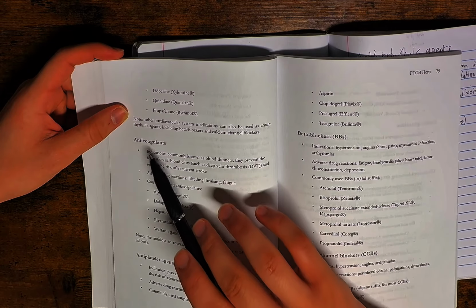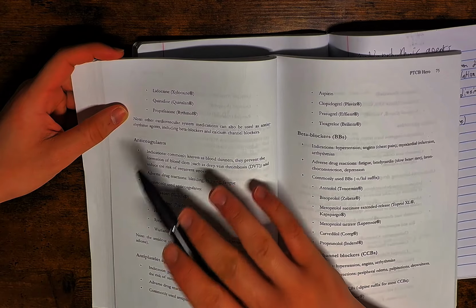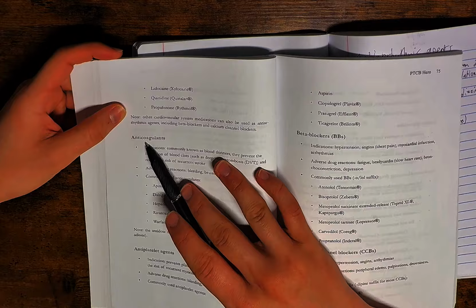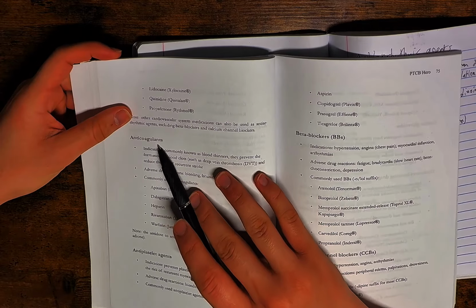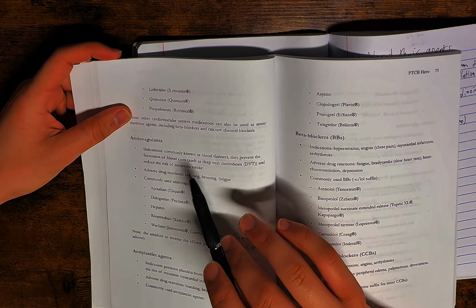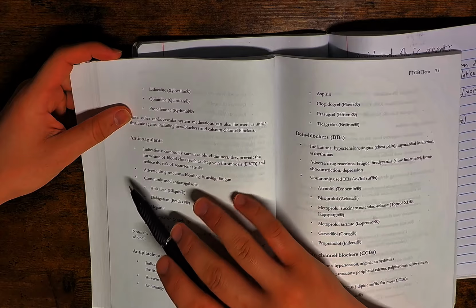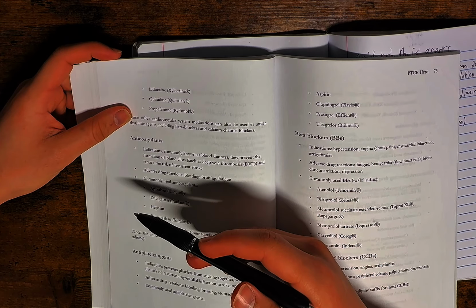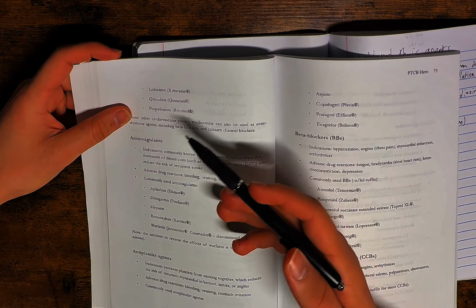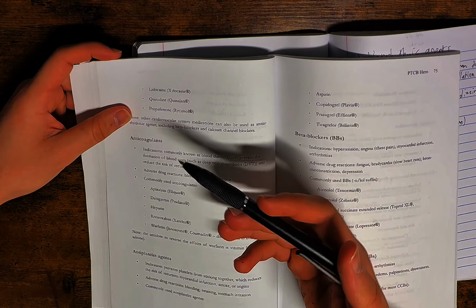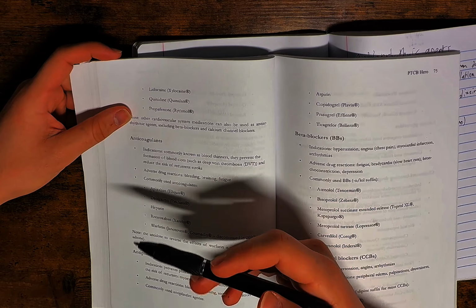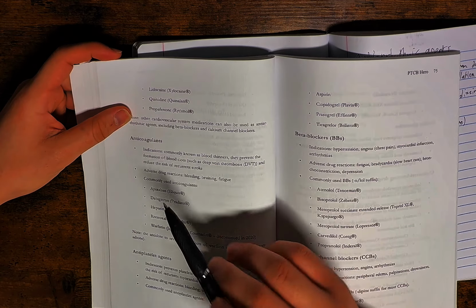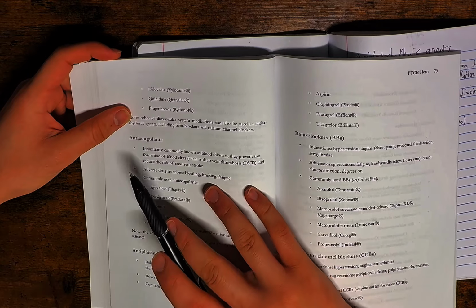Now we have anticoagulants. These are usually blood thinners because they stop the coagulation, which is the thickening of blood. And usually if your blood is thickening, you're going to have a lot of issues with strokes and probably higher blood pressure. So, let's see.